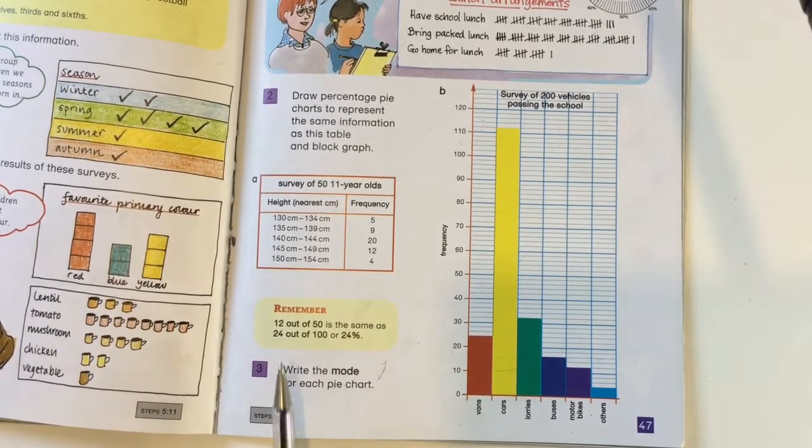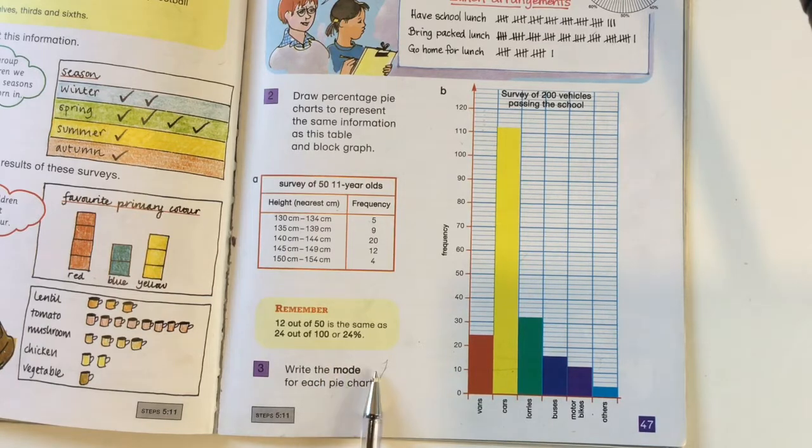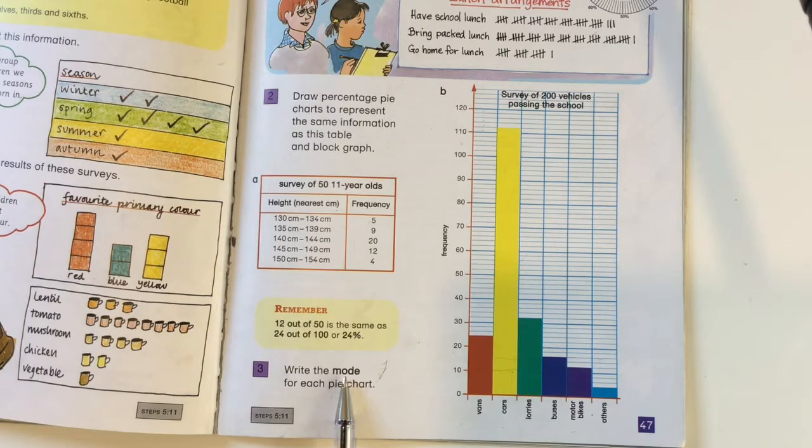And the last one, down here it says question 3, write the mode for each pie chart. Well, we have done this. Do you remember mode, median, average, mean, all those types of things. And I always reminded you of my little mnemonics, my way of remembering things. There's an O in this which stands for often. So what one appears the most often? Right, squares, that was a longish explanation.